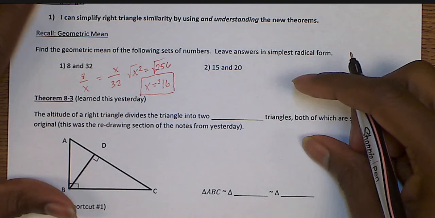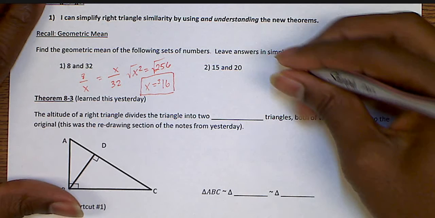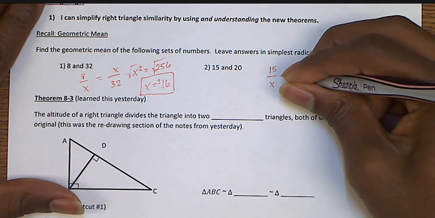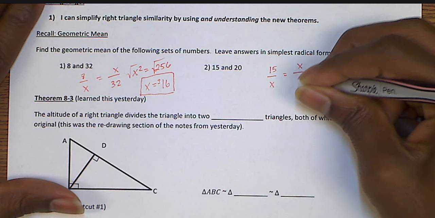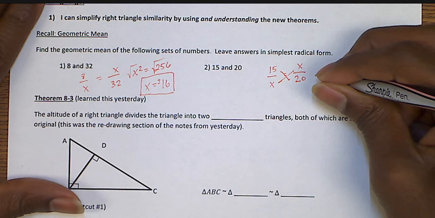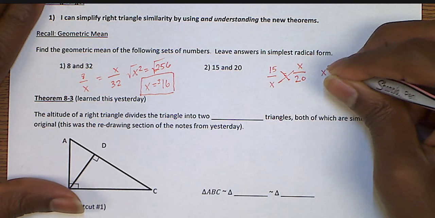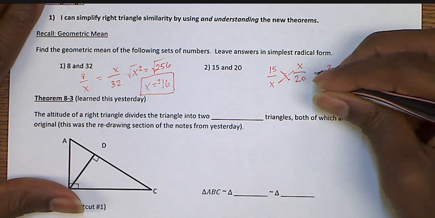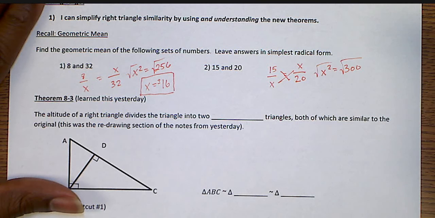Do the same thing with 15 and 20. Geometric mean between 15 and 20. 15 over x equals x over 20. Cross multiply, we get x squared equals 300. Take the square root. This time it's not a perfect square.